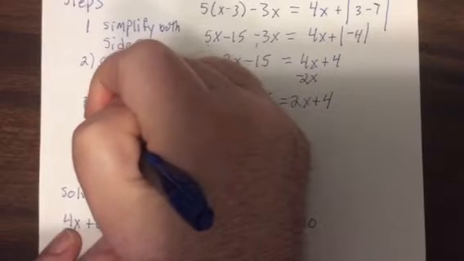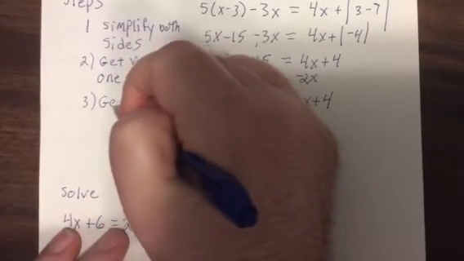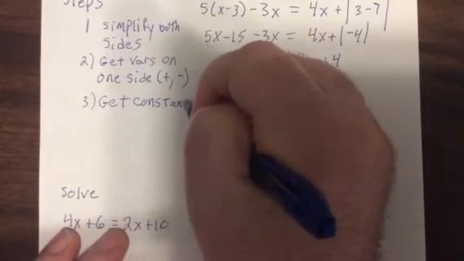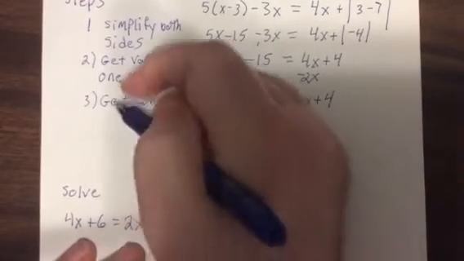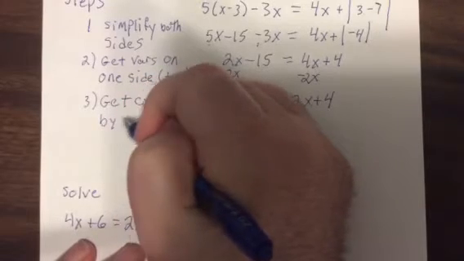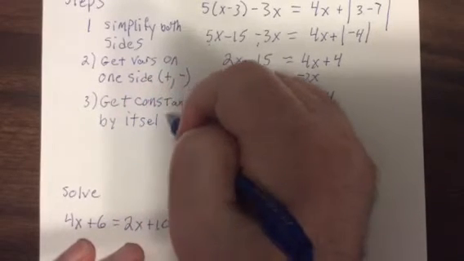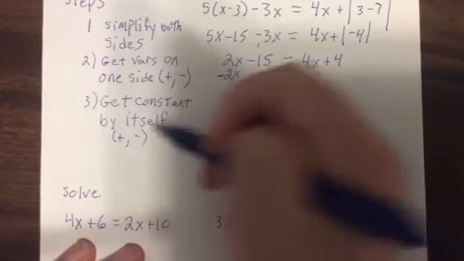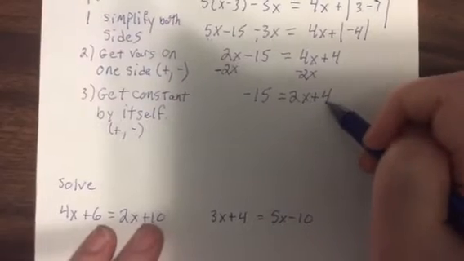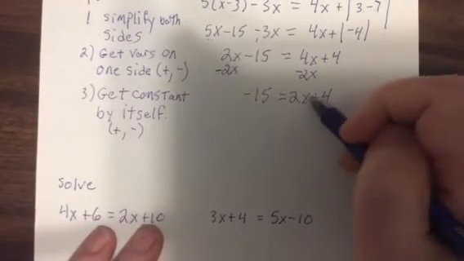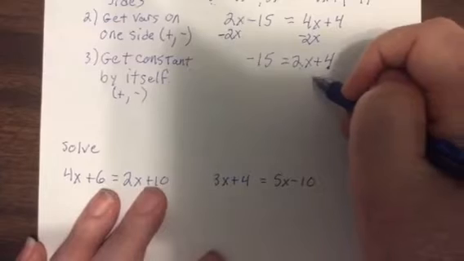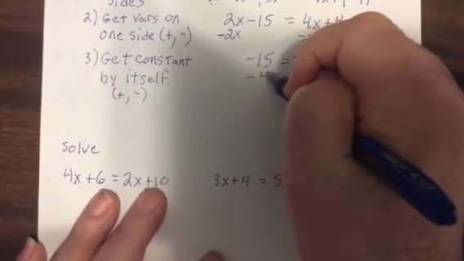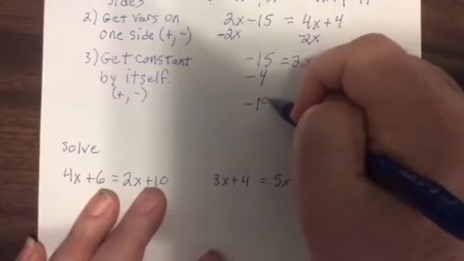Now I want to get the constant. Now constant means just a number. It doesn't have a variable with it. By itself. Or to the other side, if you want to say it that way. And that would involve adding or subtracting. So I got to get the plus 4, get rid of it, so the 2x is by itself. So I'm going to subtract 4 because 4 minus 4 is 0. But I can only do that if I do that to the other side.